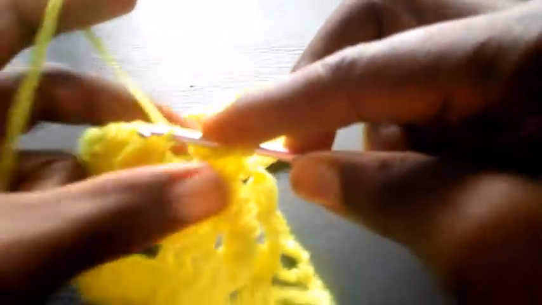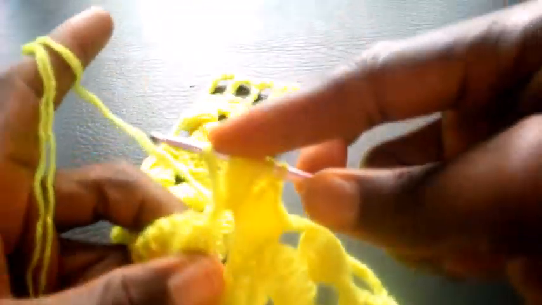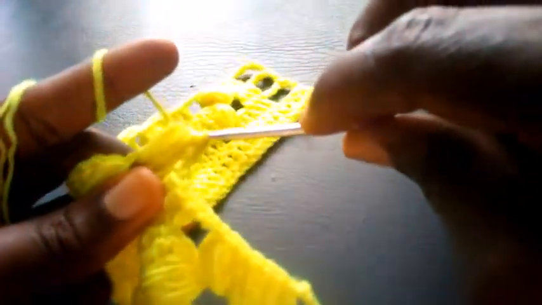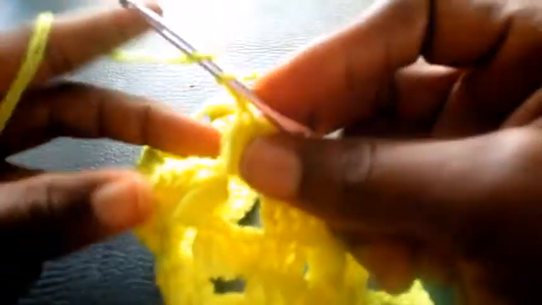So make my pod again, 1, 2, 3, 4, and 5. Chain 2, 1, 2. So I insert in the third loop, triple crochet.